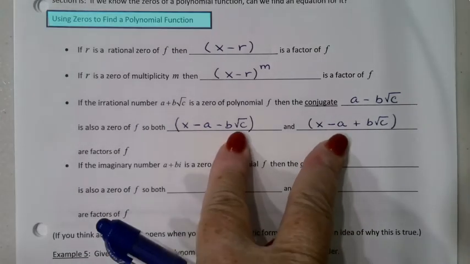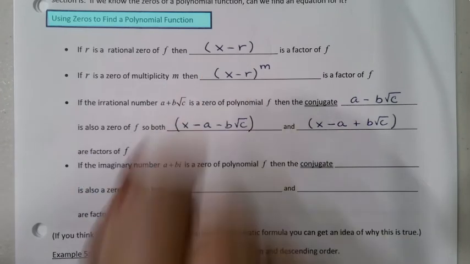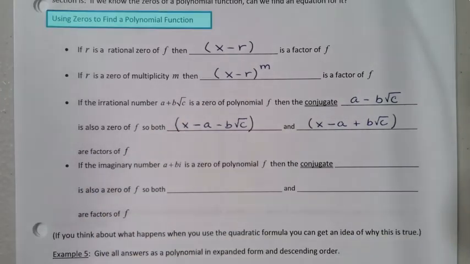Typically, those aren't so helpful because first of all, they're a pain in the neck to try to divide by, but also usually we don't get those first, right? We usually get the rational ones first, and these ones pop out of the process, but technically they are factors.